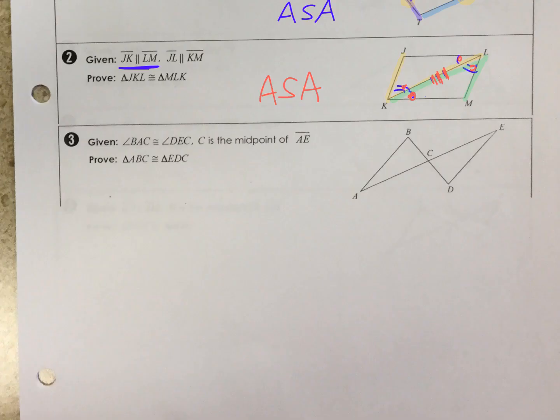Because I'm a genius, I'm going to go ahead and mark my vertical angles. All right, this says that BAC is congruent to DEC. So those two green corners we ended up with are going to be congruent. C is the midpoint of AE.